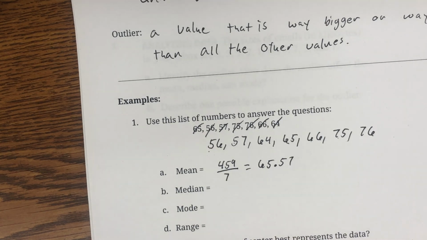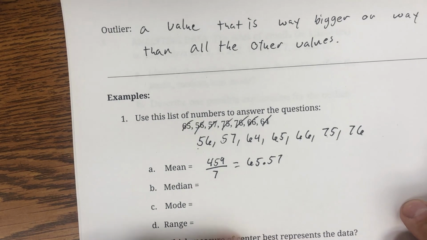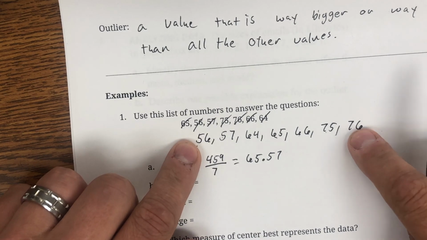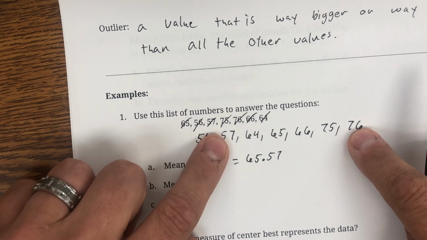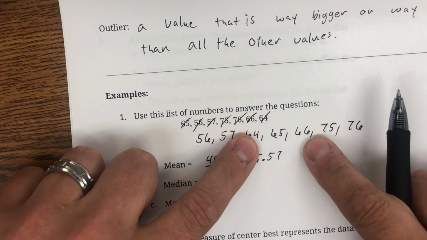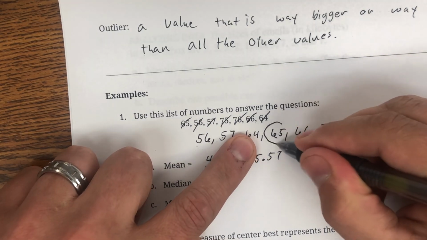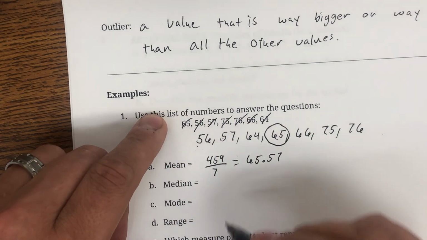The median is the number in the middle. So I have to look at my list. I already have them arranged from least to greatest. The one in the middle. I have 1, 1, 2, 2, 3, 3, and 65 is in the middle, so that is the median.